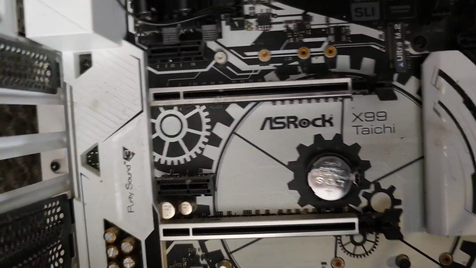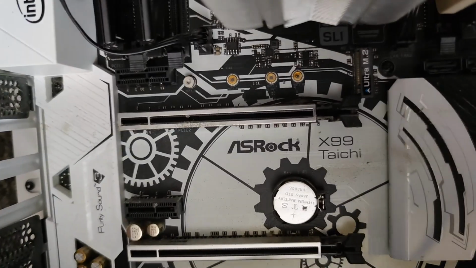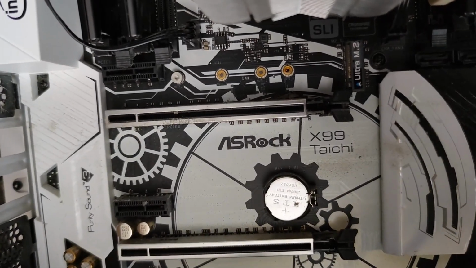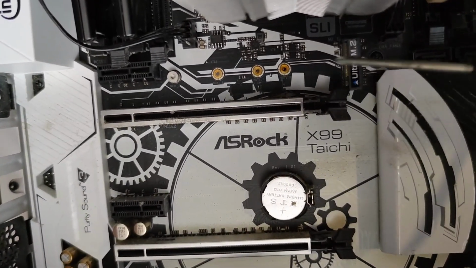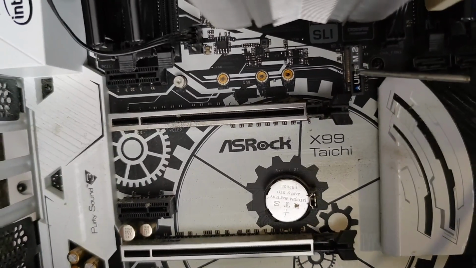So as you can see, it's an ASRock X99 Tai Chi motherboard. I've had it for quite a number of years and had quite a few different CPUs in it.